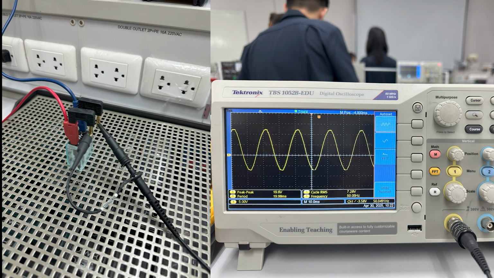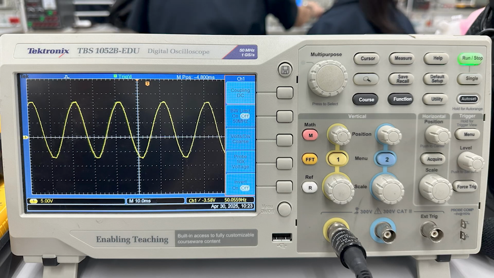Then we will use the oscilloscope. We will use the probe wire to connect channel 1 to point A of the resistor and the ground to point B of the resistor. And on the oscilloscope, we will press the auto set button and set the scale to 5 volts, and here will be our diagram. So here is the overview of the circuit if done correctly.